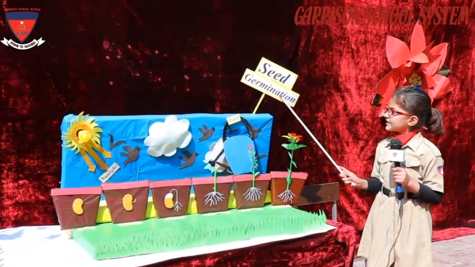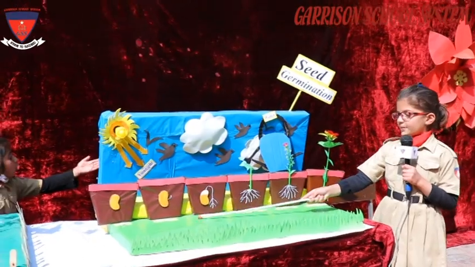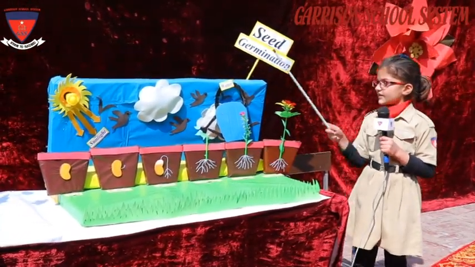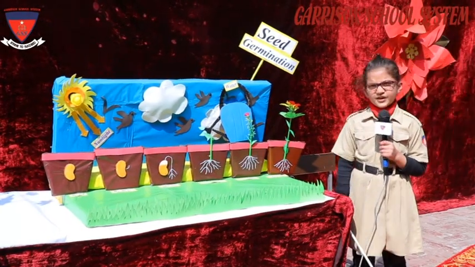My model name is seed germination. The process of seed developing into new plants is called germination of seed. All seeds need water, oxygen and the right temperature to germinate.